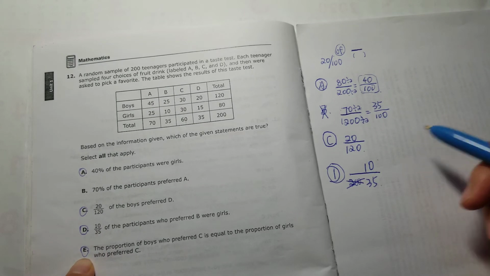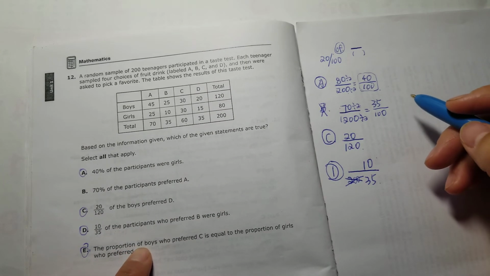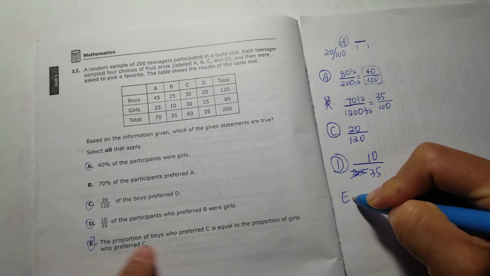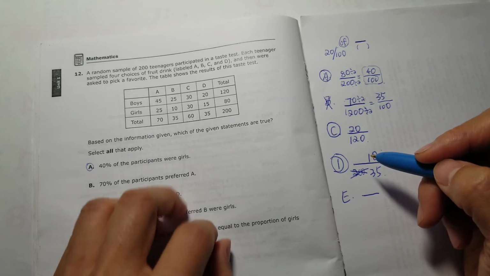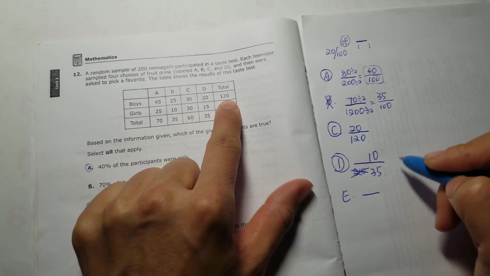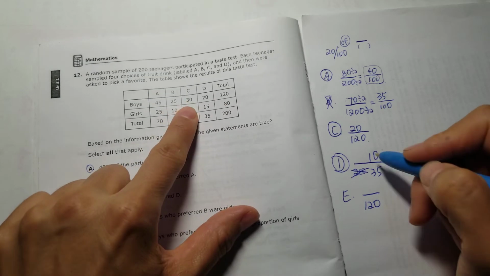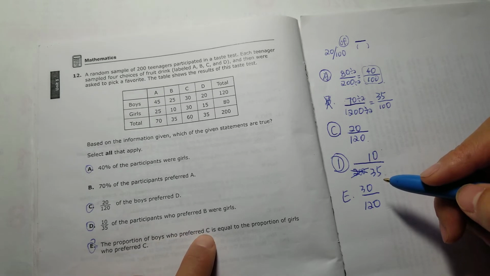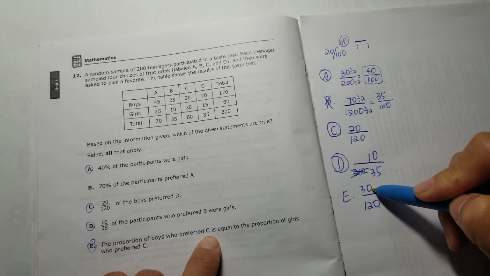Let's see the last one. The last one could be really confusing. Okay, let me draw a question mark here. We'll deal with two of them because there are two proportions. For the last one, the proportion of boys who preferred C. Totally boys, which is 120, who preferred C, which is 30.